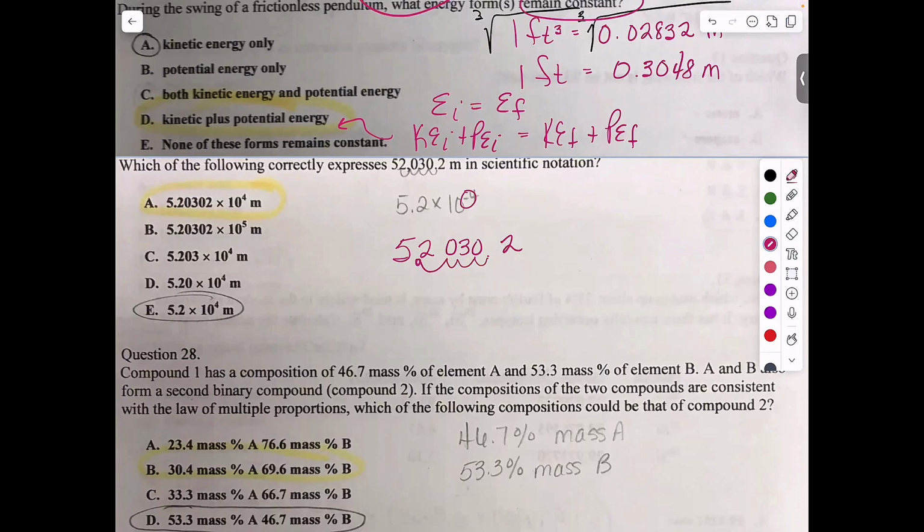You know, we moved the decimal places forward to the left, which means I would make it a positive exponent. However, for some reason, I just whittled down the significant figures. I do not know why. I should have just left it as 5.20302 times 10 to the fourth power meters.